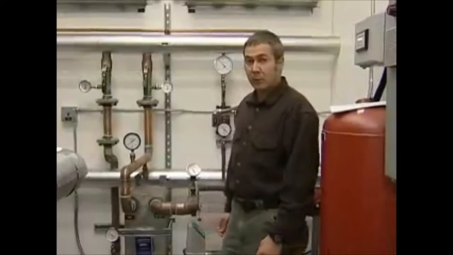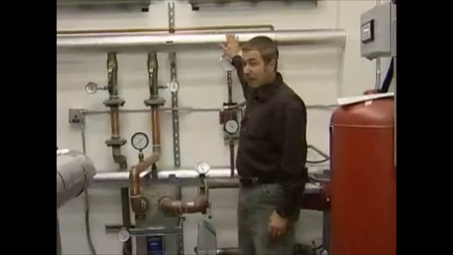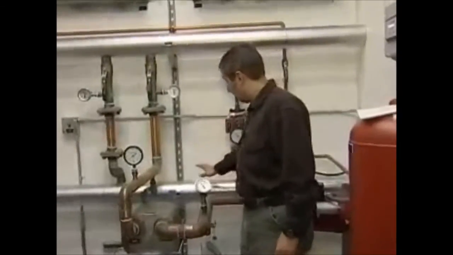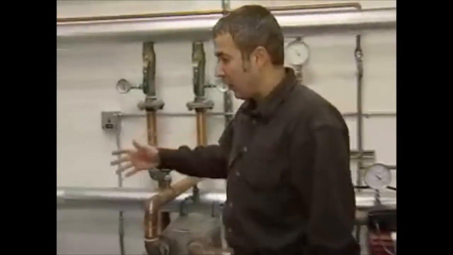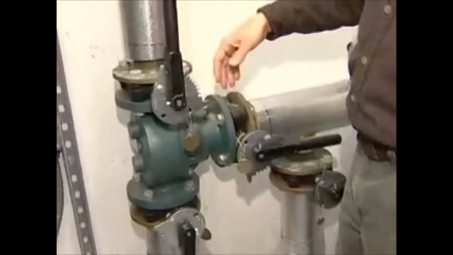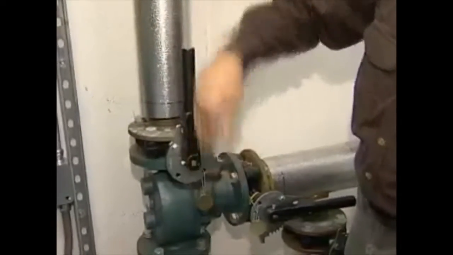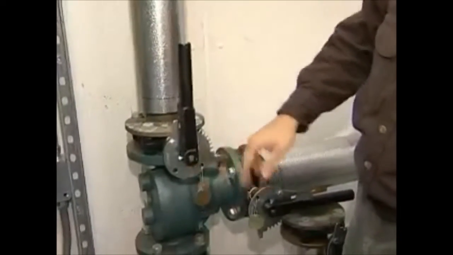Okay, we're in the radiator room. We're going to continue looking through the cooling piping system. Again, we have the hot coolant piping coming across the top, the coolant return down low. Now I want to point out on the piping system, here we have some typical butterfly valves. These are quarter turn valves. Generally, if the handle is pointed parallel to the pipe, it's in the open position. At 90 degrees to the pipe, it's closed.